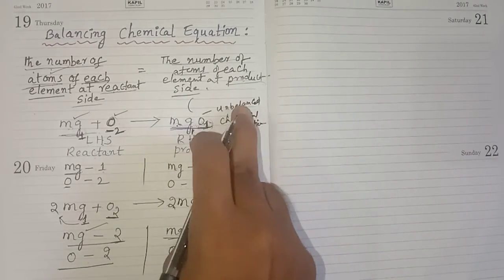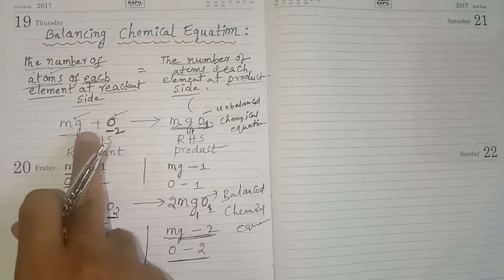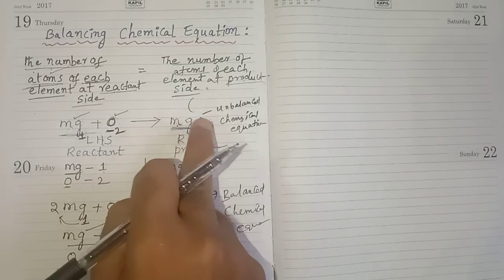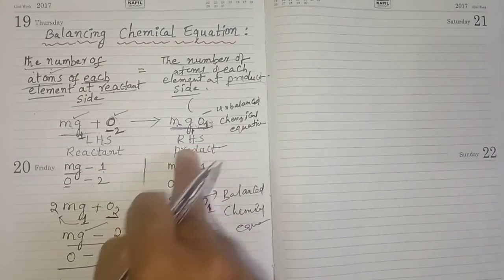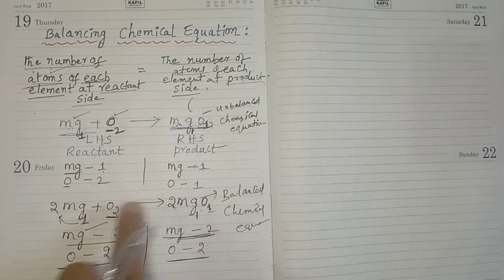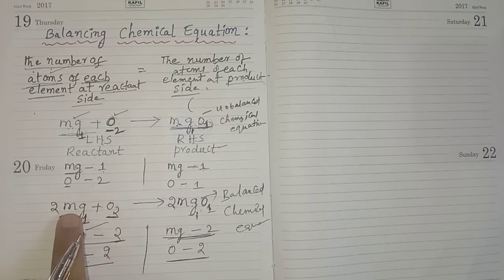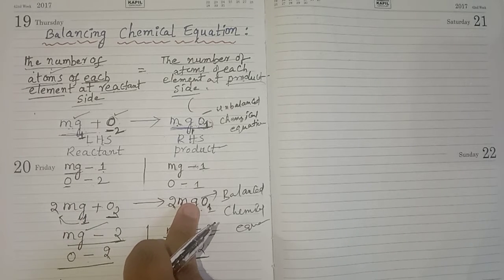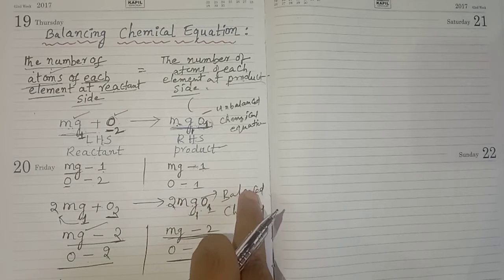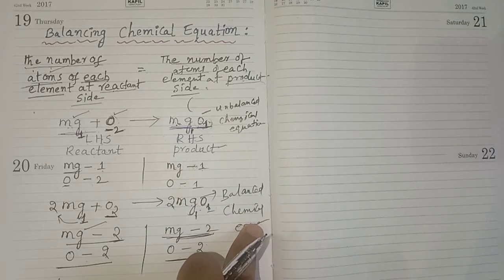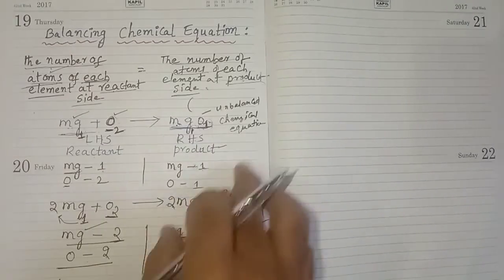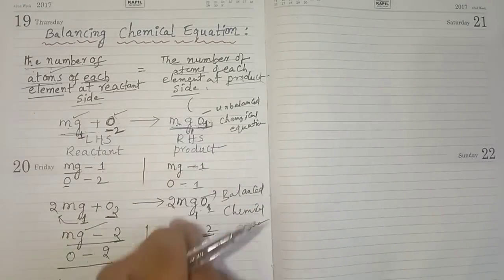Remember, unbalanced chemical equation means the number of atoms at reactant side is not equal to the number of atoms at product side. If the number of atoms are equal on both sides, reactant side equal to product side, therefore that chemical equation is called balanced chemical equation. So this is all about balancing a chemical equation.